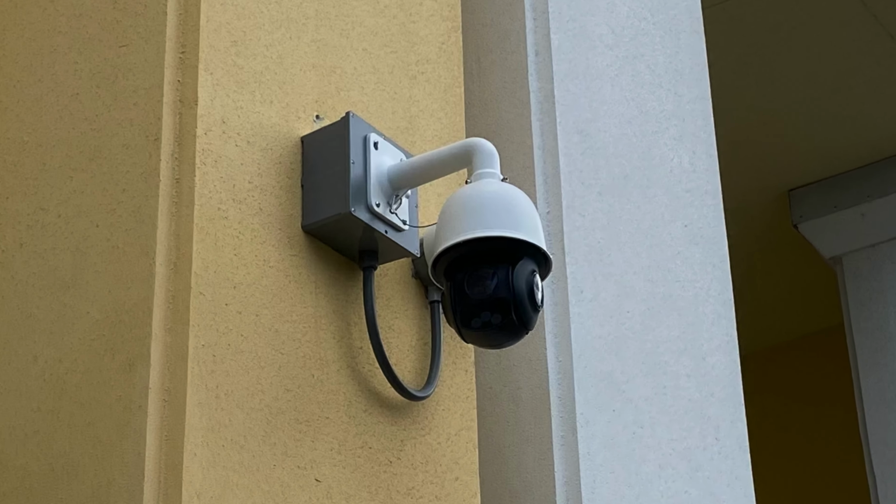I'm doing some more testing with our auto tracking PTZ camera. It's that IP pan-tilt zoom camera that you see there behind me. And today I'm going to test the car detection. That camera has AI software built into it that can detect objects such as cars and humans. In this video I'm going to detect vehicles.